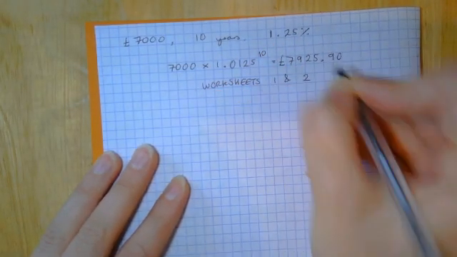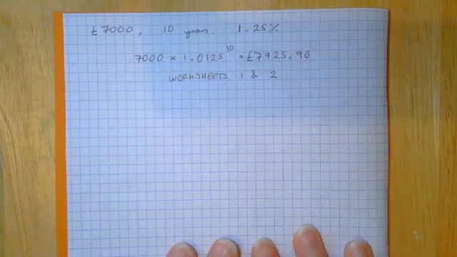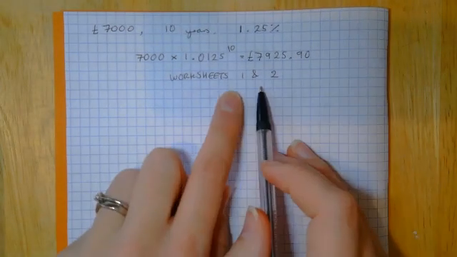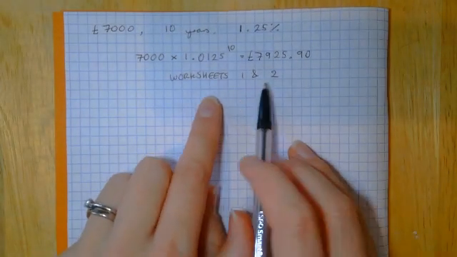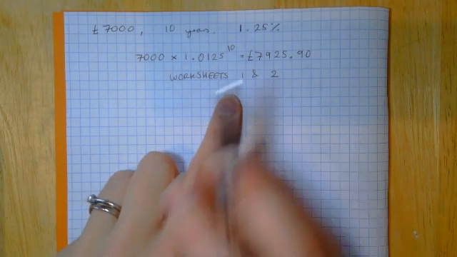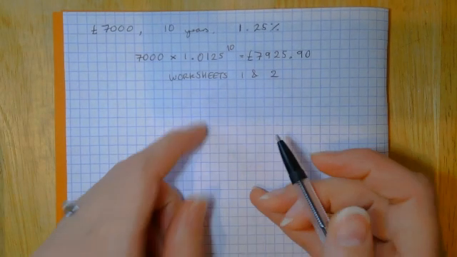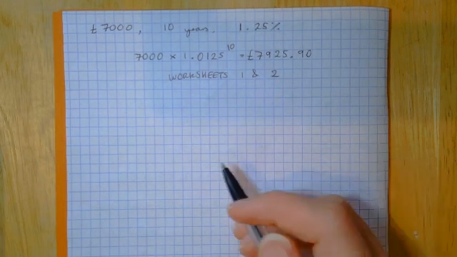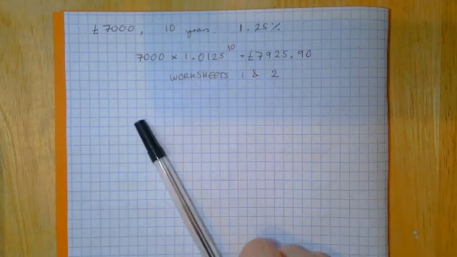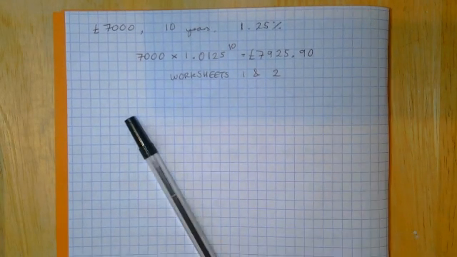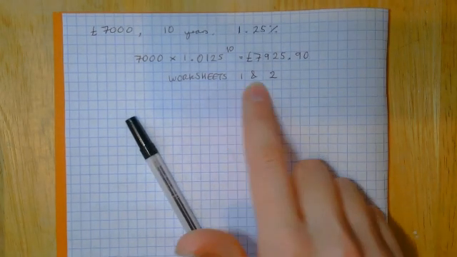Okay. So I'm going to write here now that I'd like you to look at worksheets 1 and 2. So you'll be glad to know I'm going to shut up now. You can look at worksheets 1 and 2, which will touch on the things that we've just done. And then there'll be another video when you're ready to have your next maths lesson, which is going to look at a few different formulae.